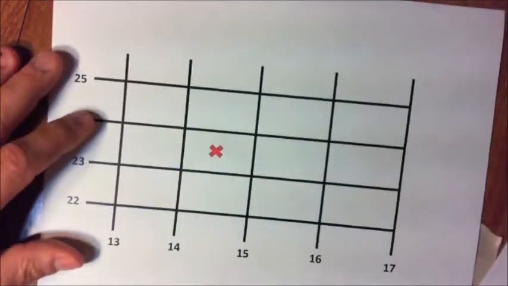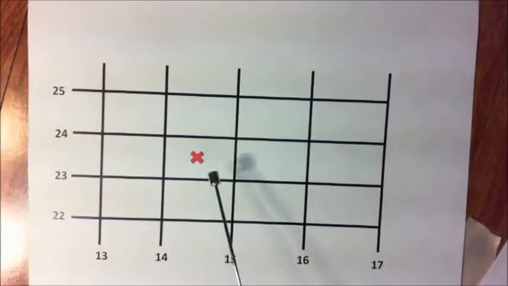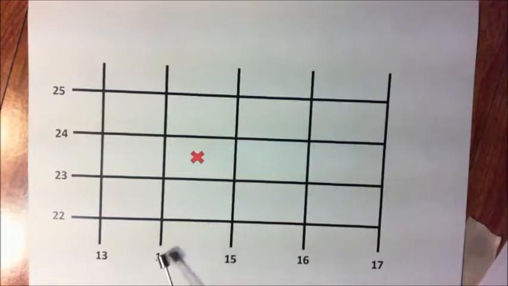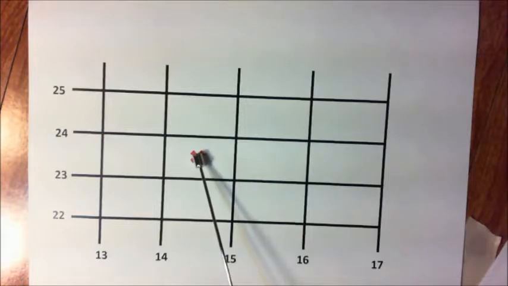One more. This one's right in the middle. So maybe you'll guess that this is going to be, we go to the right, we pass 1, 3, we pass 1, 4, but we go halfway, so that's going to be 1, 4, 5. And we go up, we pass 22, we pass 23, we go halfway, so that's 2, 3, 5.